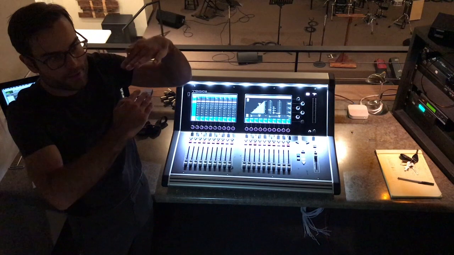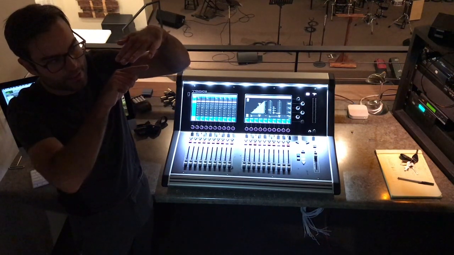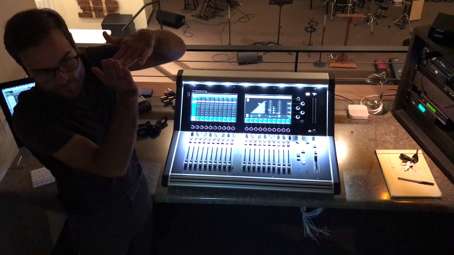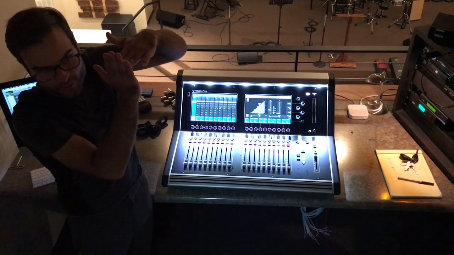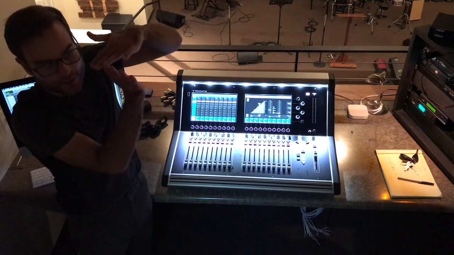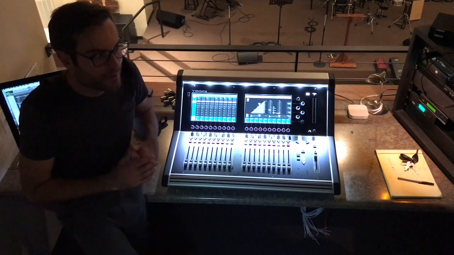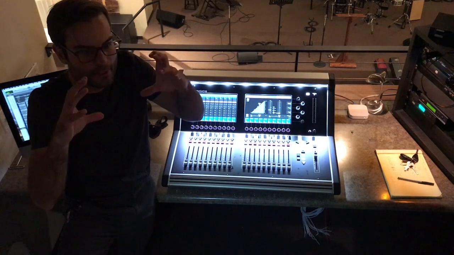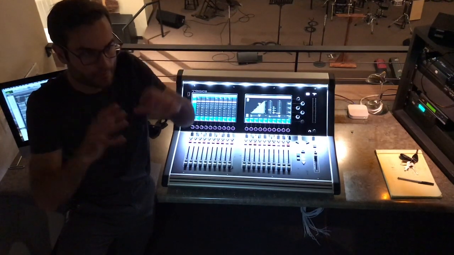Well, you could put a compressor on her, so that when she reaches a certain level, it reaches the threshold of the compressor, which you set, and then it compresses that audio. The compressor makes everything sound a little more the same level.